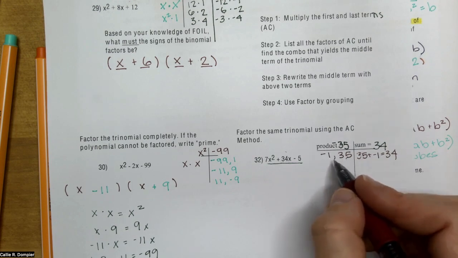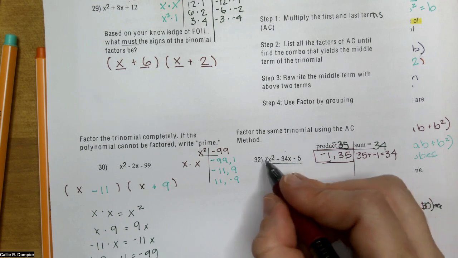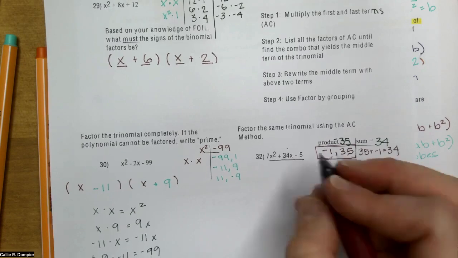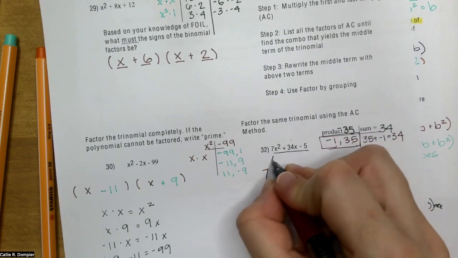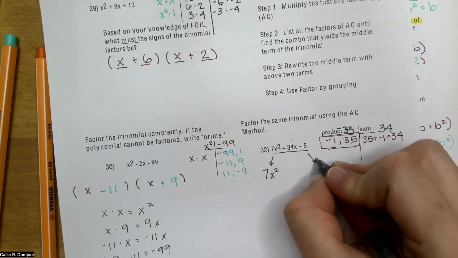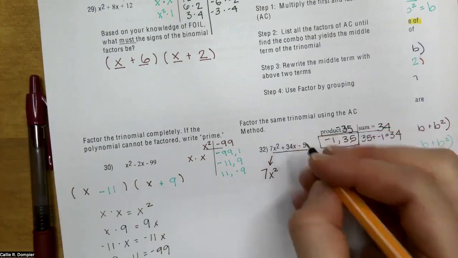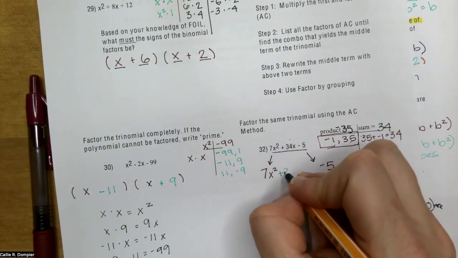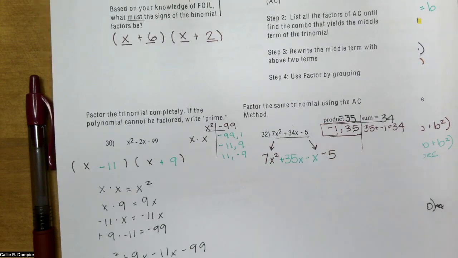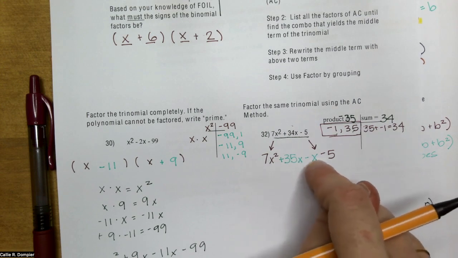Okay, so now what you want to do with these two terms whose product makes 7 times negative 5 and whose sum makes 34, you want to keep a and c the same, and b becomes that. So instead of it being plus 34x, it's going to be plus 35x minus x.